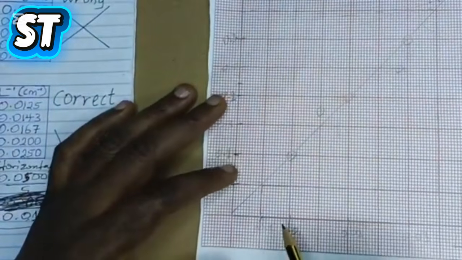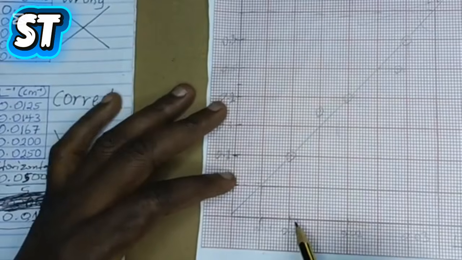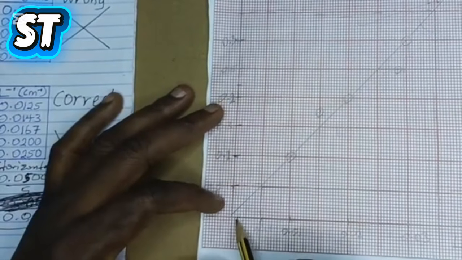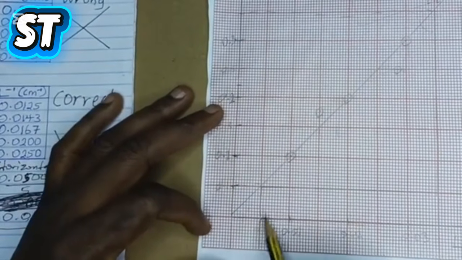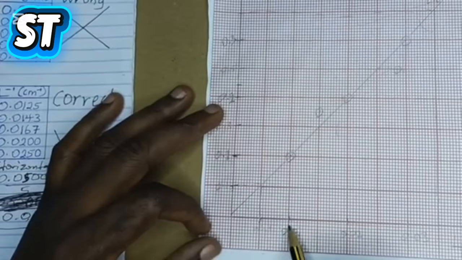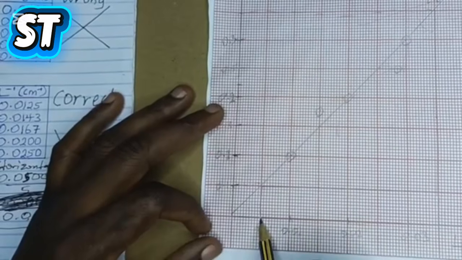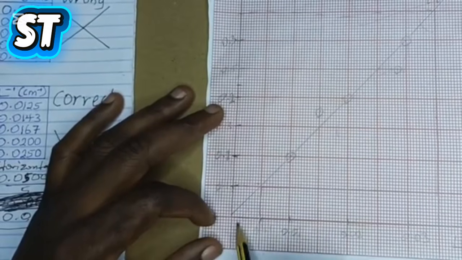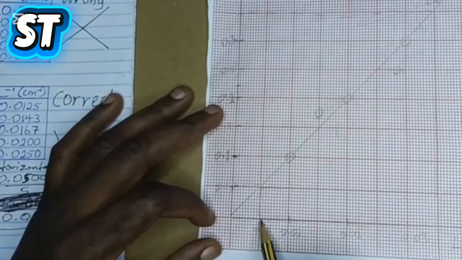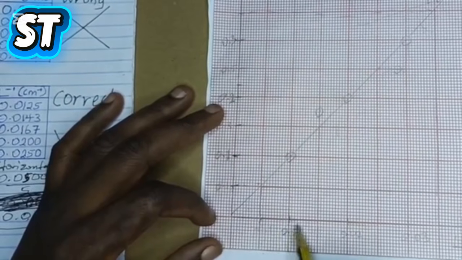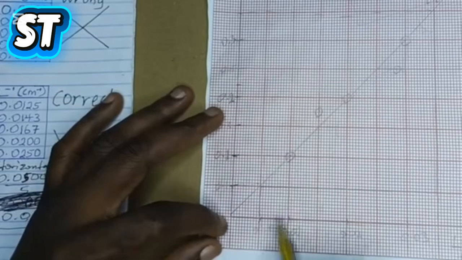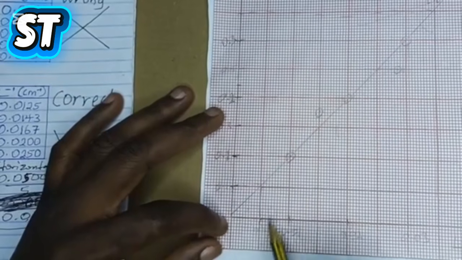Another important thing for you to note when you are to plot is to know the value of each line. How will you know the value of each line? If you are using 0.01 here, you divide by 10, because between here and here we have 10 lines. But when you are taking 0.01 for 4 centimeter, you divide by 20 because we have 20 lines.